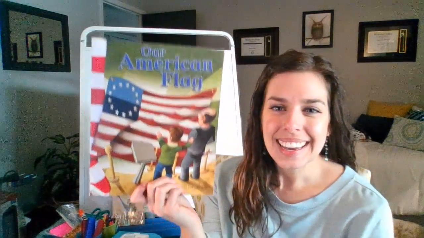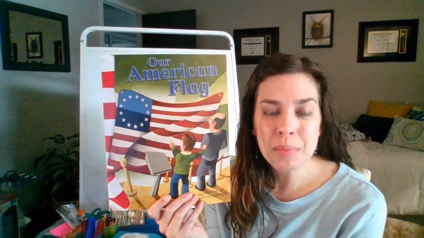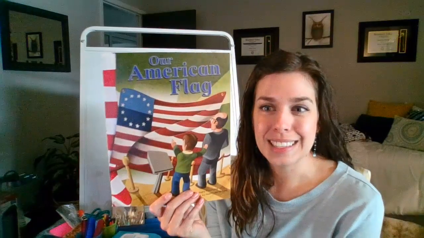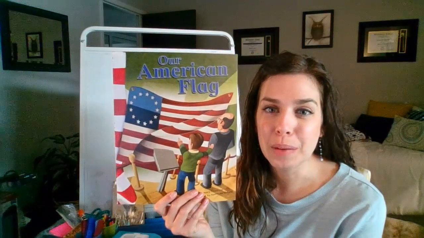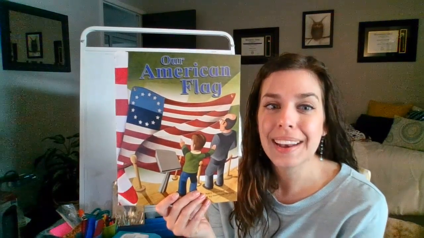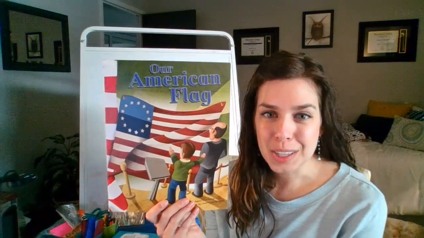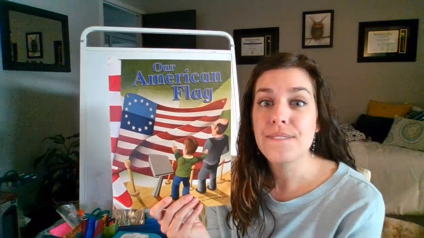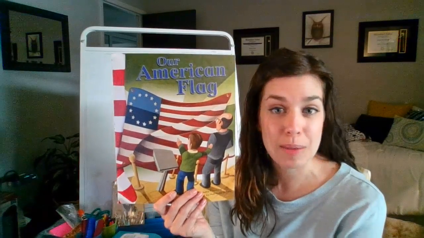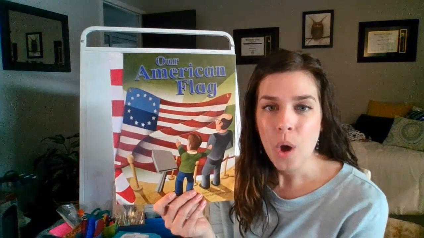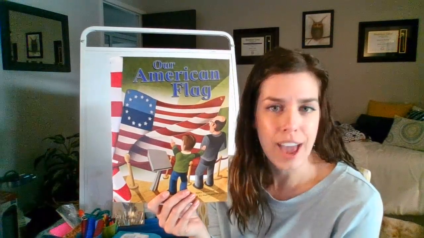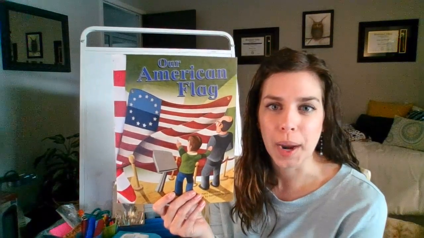Hi, everyone. Okay, we have some more symbols we're going to talk about today. This is really cool. We're going to be talking about our American flag. While we're reading this, I really want you to listen for facts that you have maybe learned before about our flag, or even some new facts that you have never heard of before.